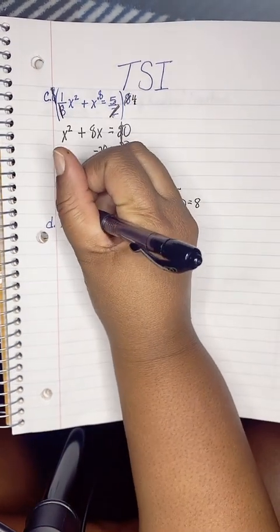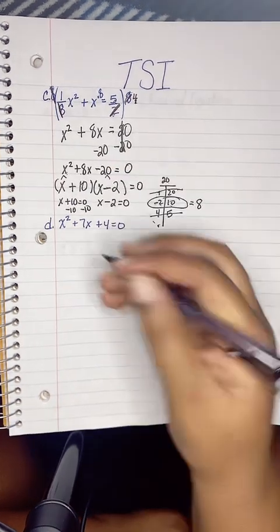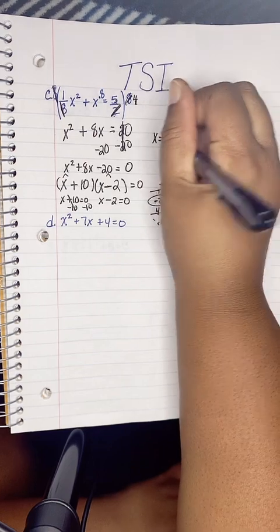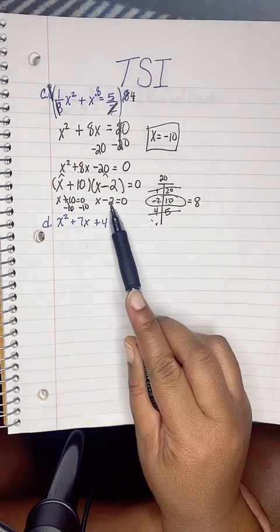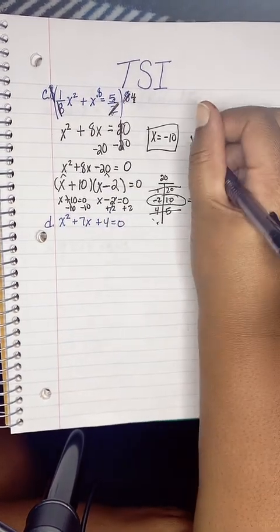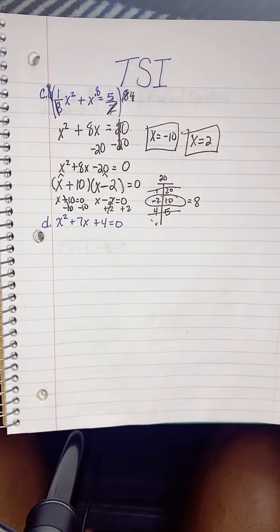Thank you. So we're going to minus 10 to both sides. Okay, because it's a plus. So that cancels. So we have x equals negative 10. And then we're going to do the opposite of minus 2. And we're going to add 2 to both sides. So we get x equals 2. And those are our answers.